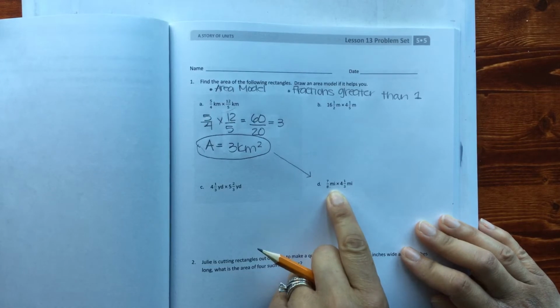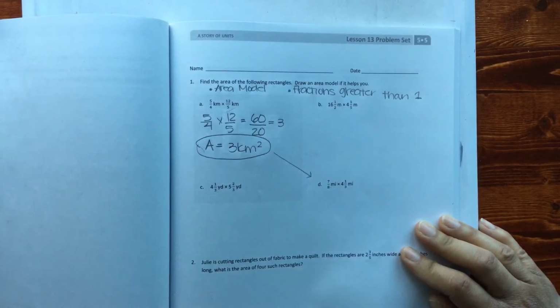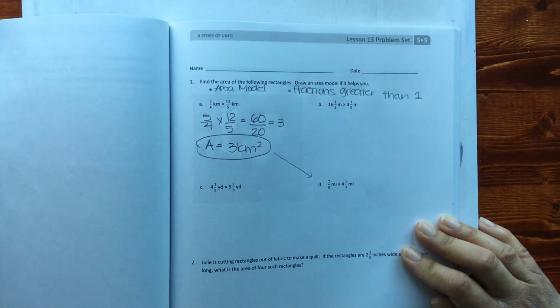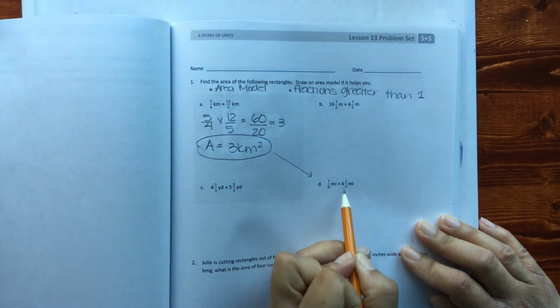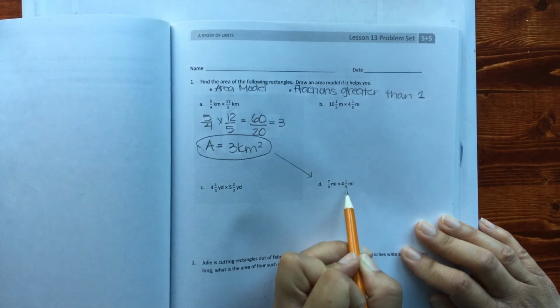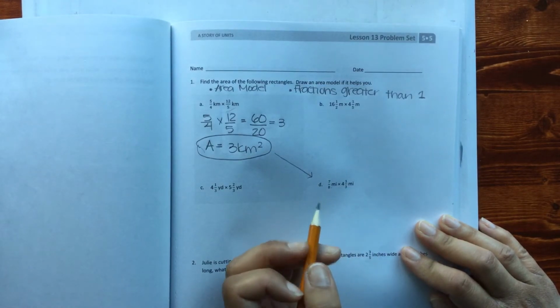So I want to look at these. So I have 7/8 miles times 4 1/3 mile. So I want to think about multiplying these. Now, I could do an area model, but 4 1/3 is the same as 13/3.